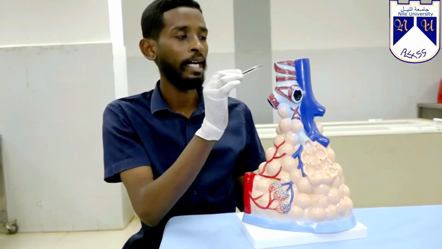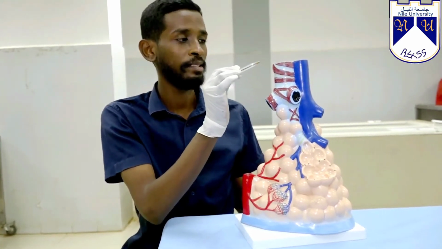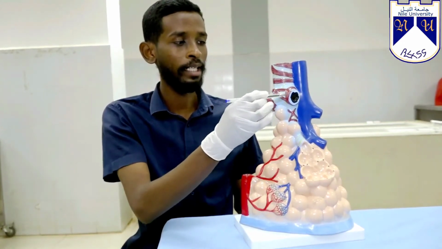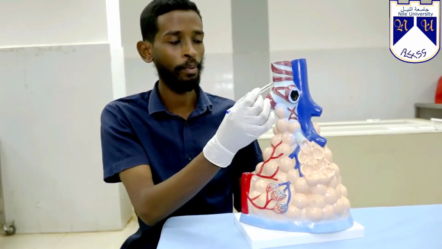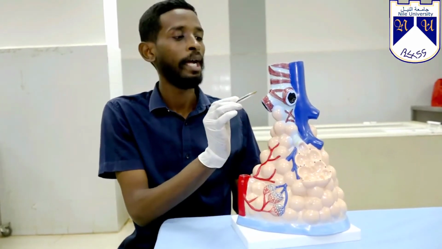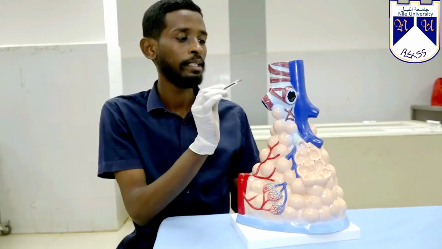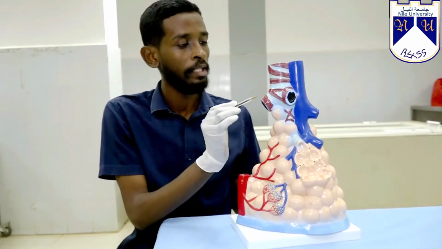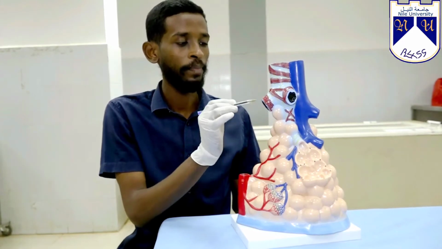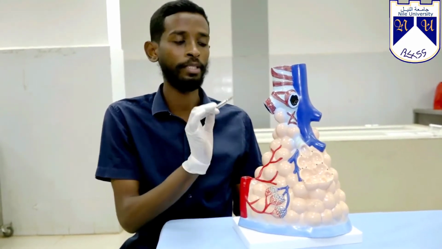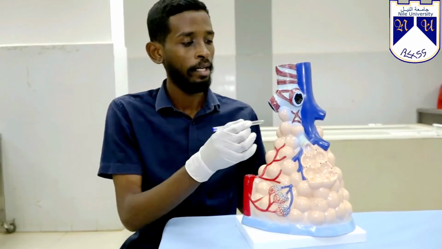It starts at the level of C6 and ends by dividing at the level of the carina into the main bronchi. This is the left main bronchus and this is the right main bronchus, at the level of T4 to T5. The right main bronchus is wider, shorter, and more vertical.